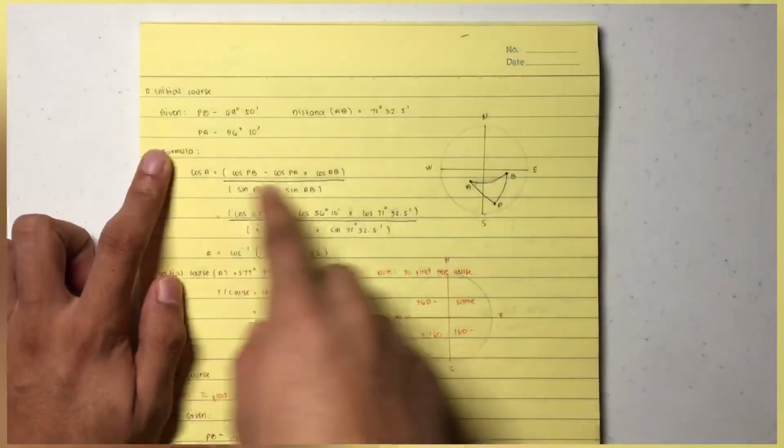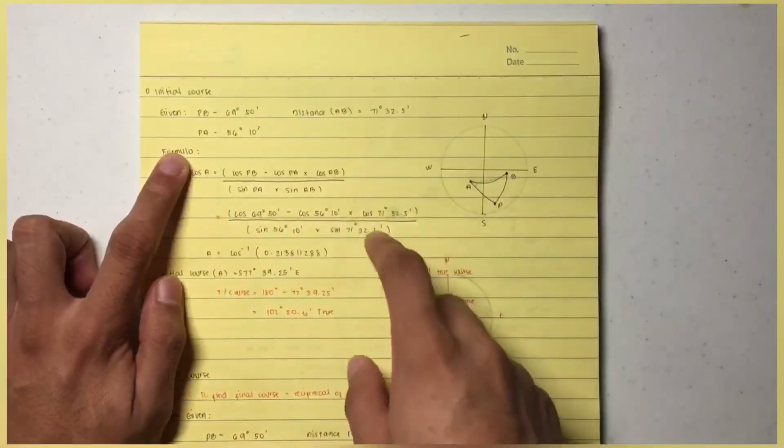We already have these values, so we just need to substitute.